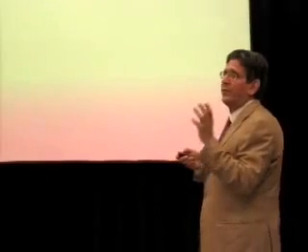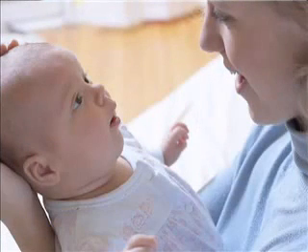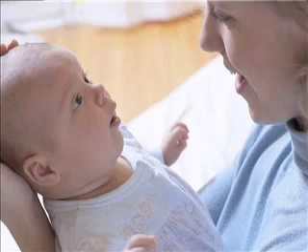We're going to talk about a form of reciprocal connectedness called attunement. And this is what it looks like. Okay, this mother and this baby are in a process called attunement. His eyes and her eyes are locked together, not locked together, but dancing together, really.